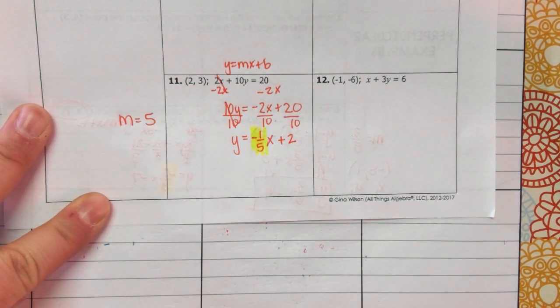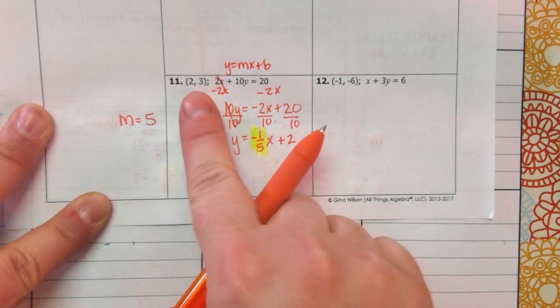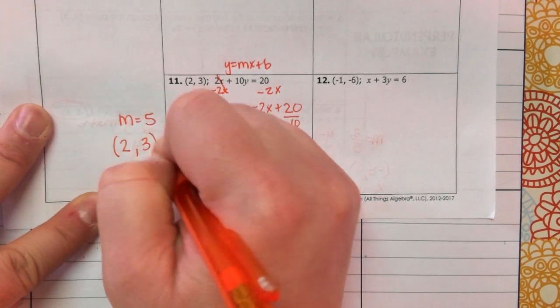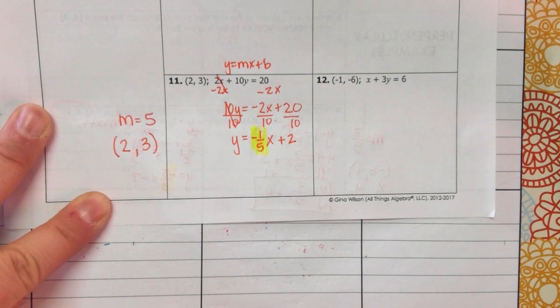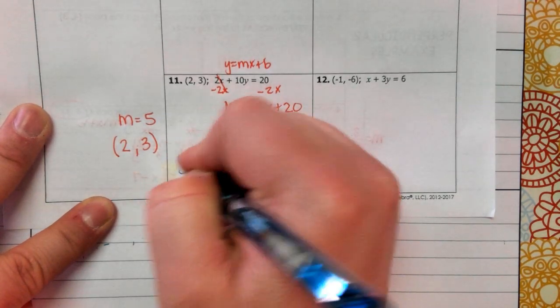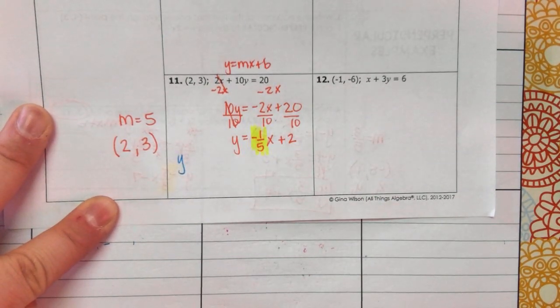So what are the points for the 2? Because you have to use this point to make the line. All right. So y, you going to pay attention now?